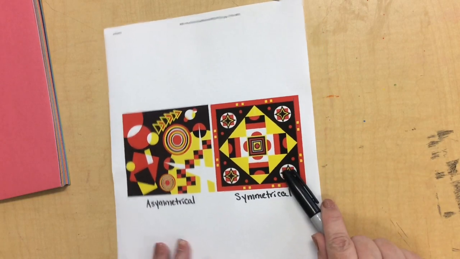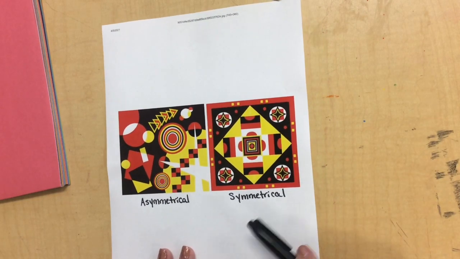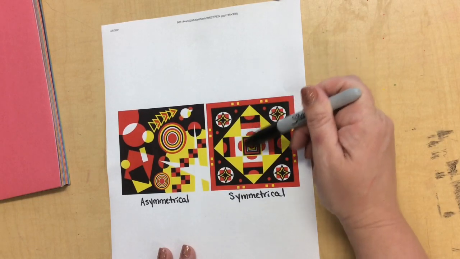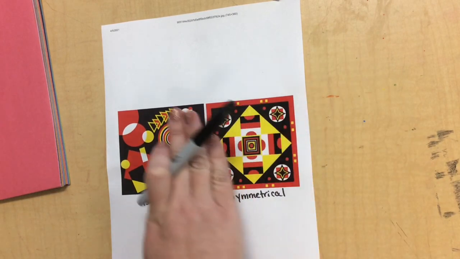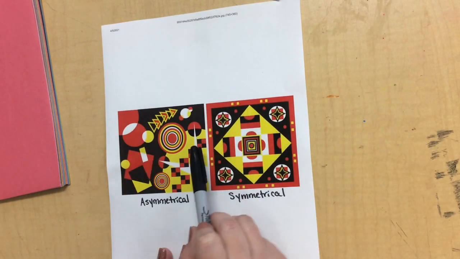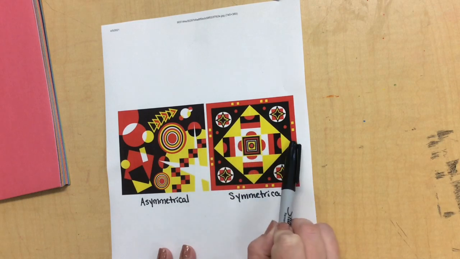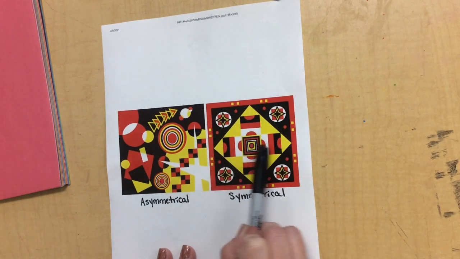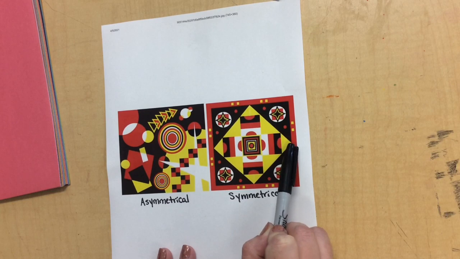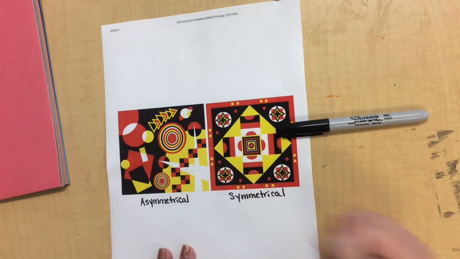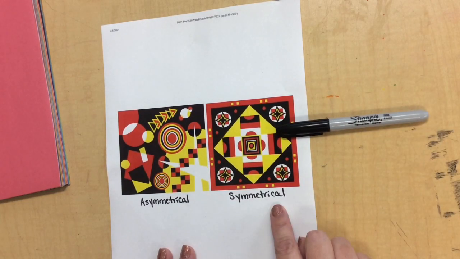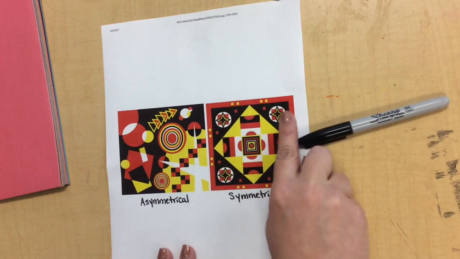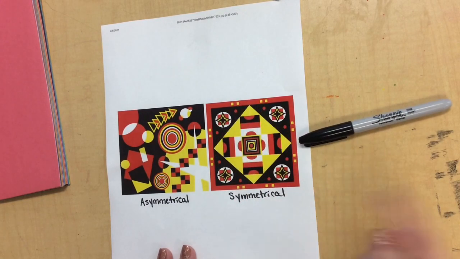A symmetrical design like this one here is balanced. So if we drew an imaginary line down the middle, the left side is the same as the right side, as well as if we drew an imaginary line through the horizontal half point, and the top would be the same as the bottom. That means it's a symmetrical design. If it has symmetry the whole way around, we call that radial symmetry.